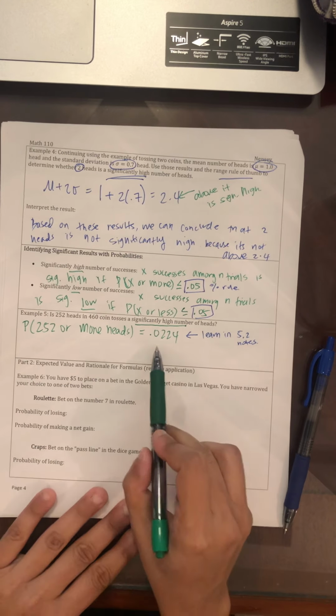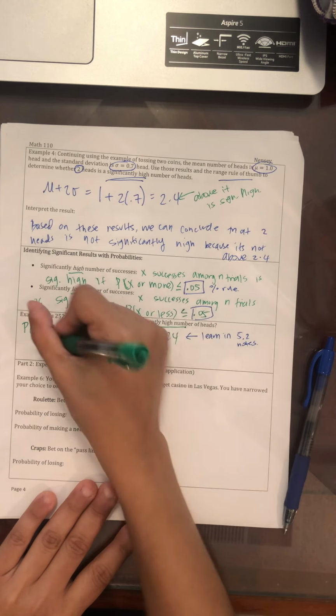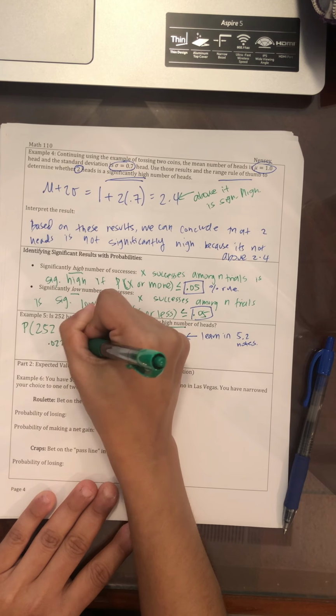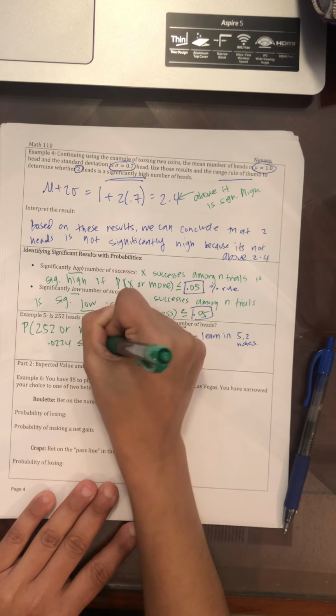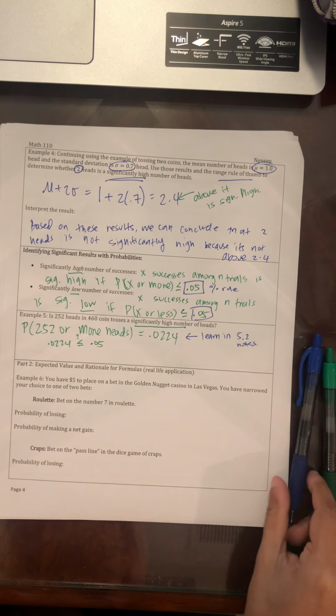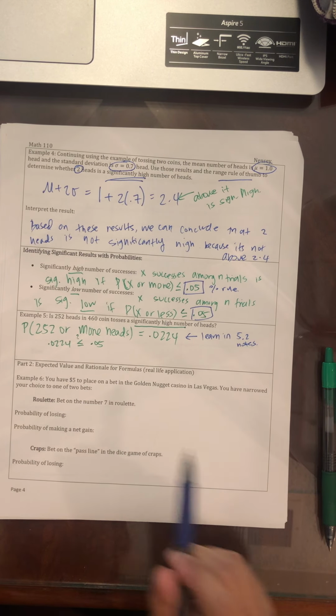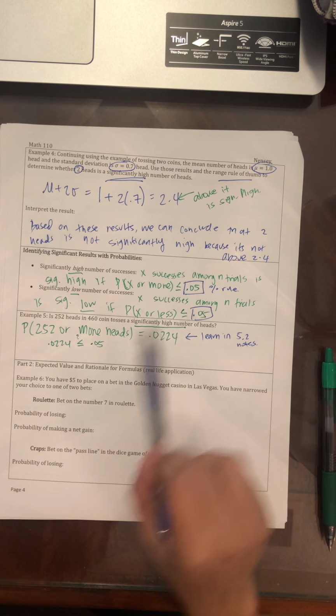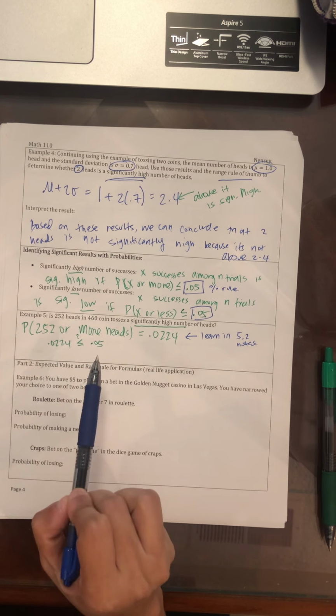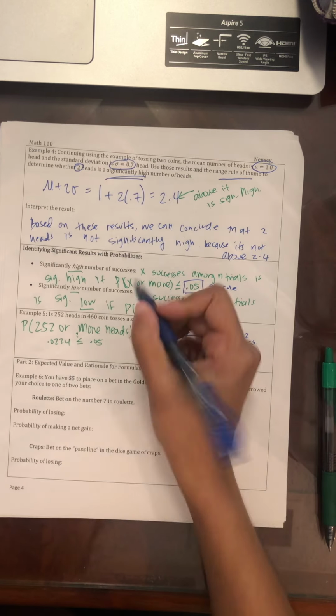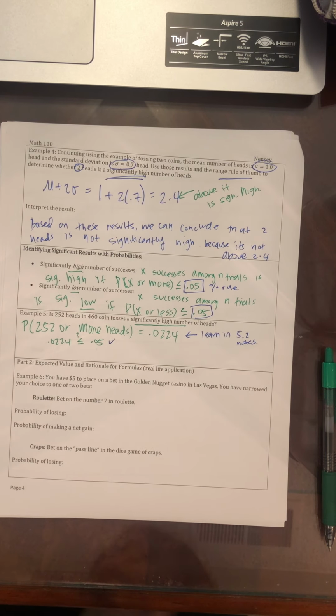I just wanted to go over this value. So is 0.0224 less than or equal to 0.05? Yes or no? Well, I'm only getting this number here. So which one's bigger? Well, this one's bigger. So is this true? Yes, it is. So if it's true, what is our answer?